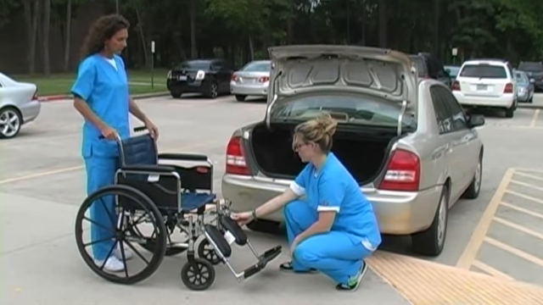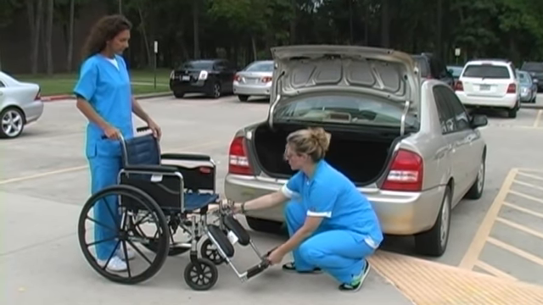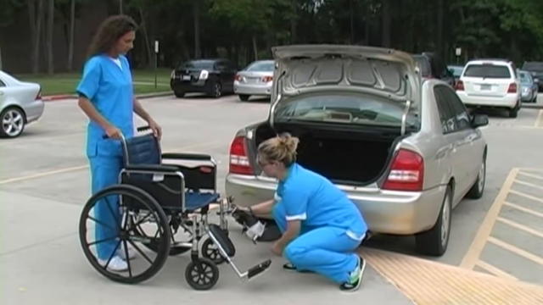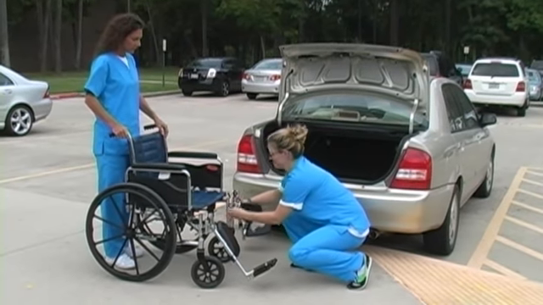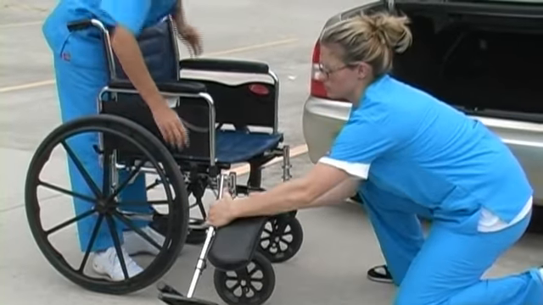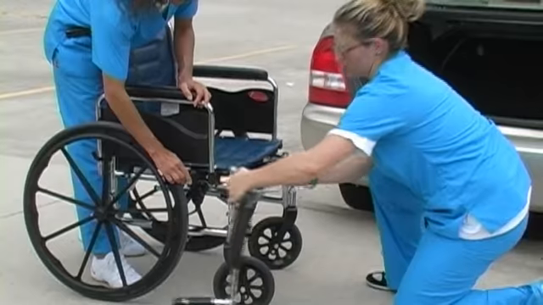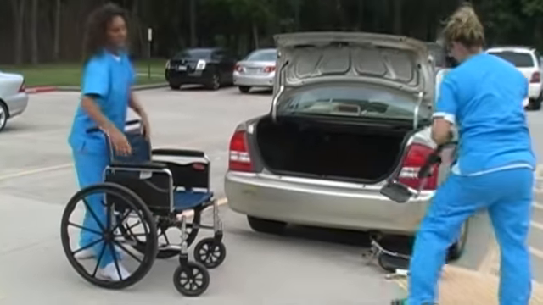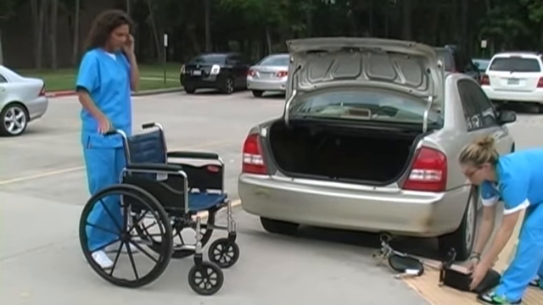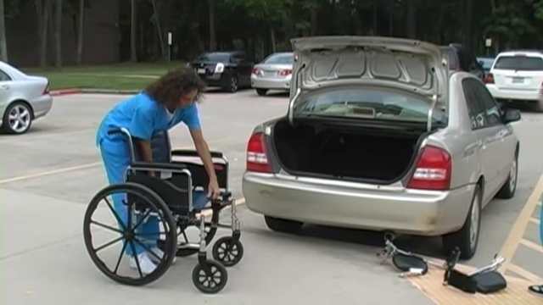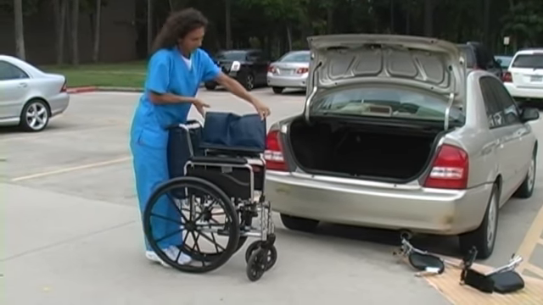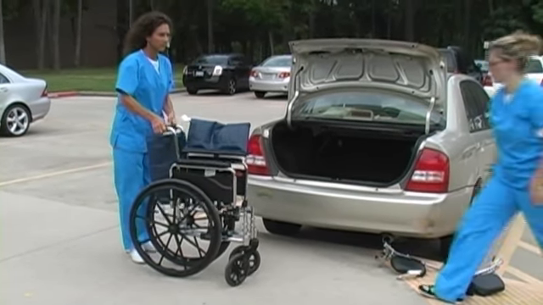For lifting the wheelchair into the trunk of a car, remove the footrests and lock the brakes. Fold the wheelchair, grasping the frame, and place into trunk of car.